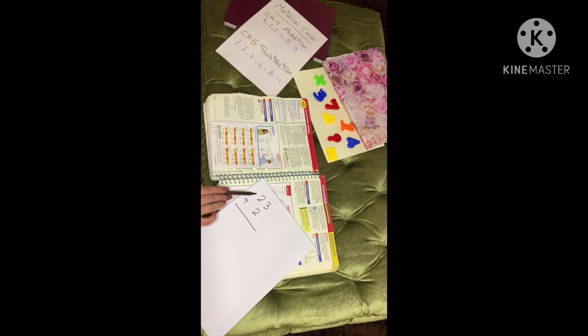Look, all of you look here. The first number has 2 digits, ones and tens. The second number has only 1 digit, ones. This means now I need to add ones only.